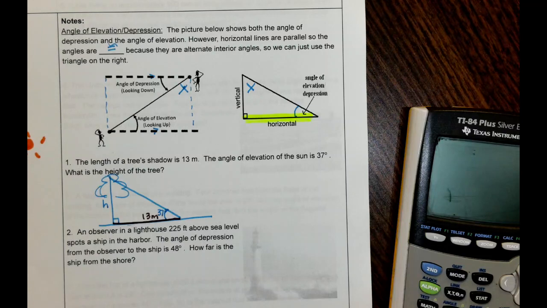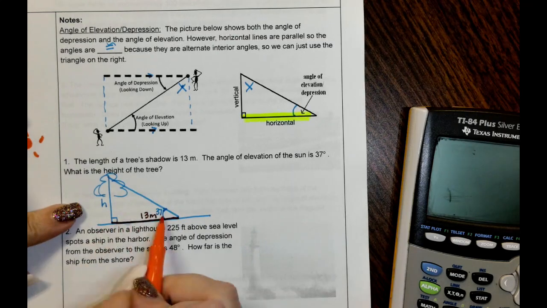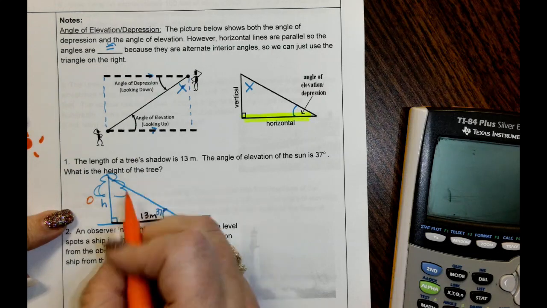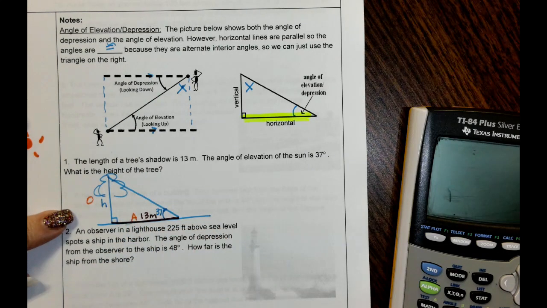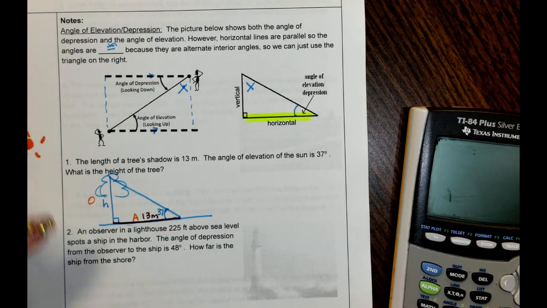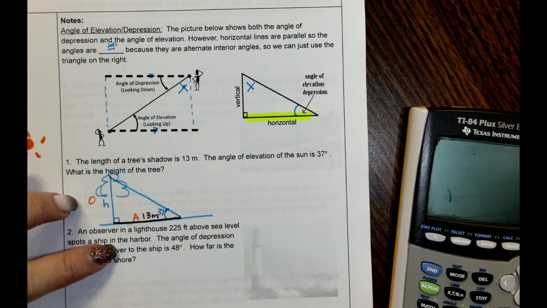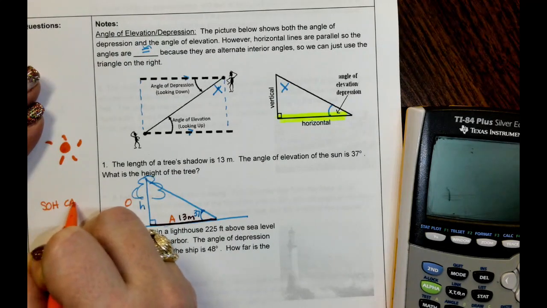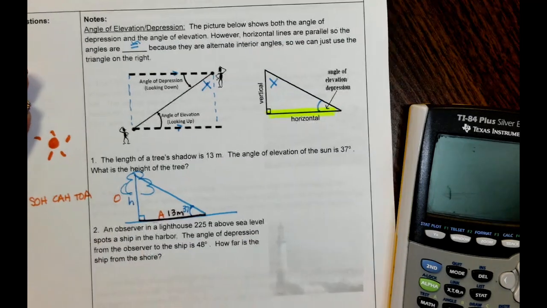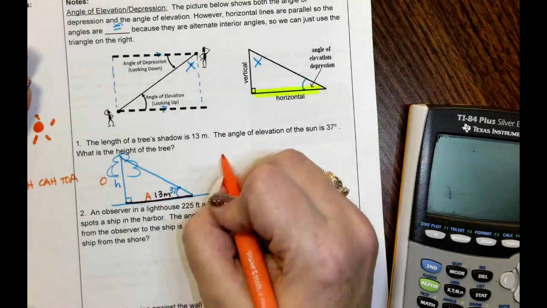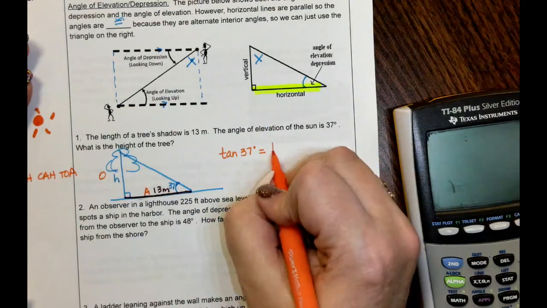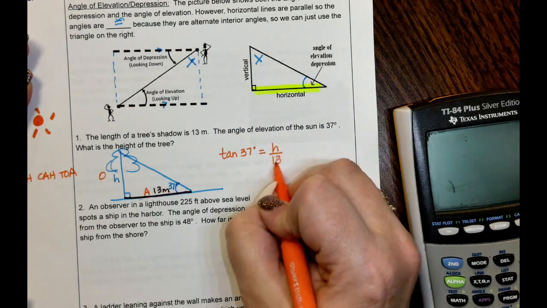If we go back to what we have been doing this entire unit, first thing we label our sides. The height, according to the 37 degree angle, is the opposite side, and the 13 is the adjacent side. So what do we need to use? We need to use O and A. Remember we use our acronym SOH CAH TOA to remind us how to set it up. O and A is tangent. So I set it up: the tangent of the angle 37 is equal to the opposite side H divided by the adjacent side 13.